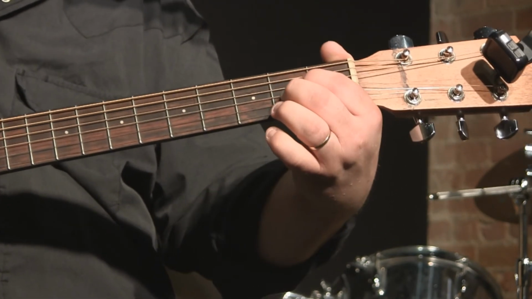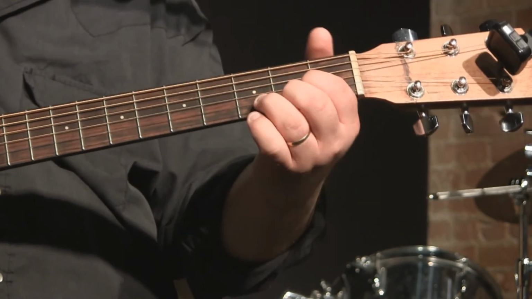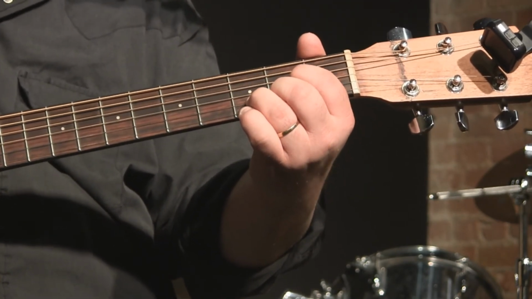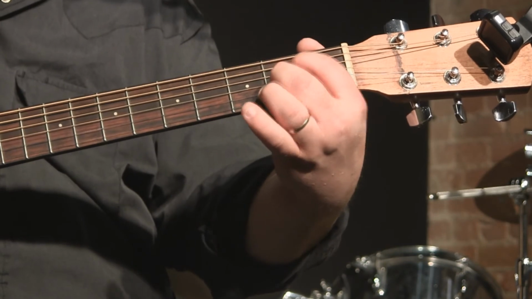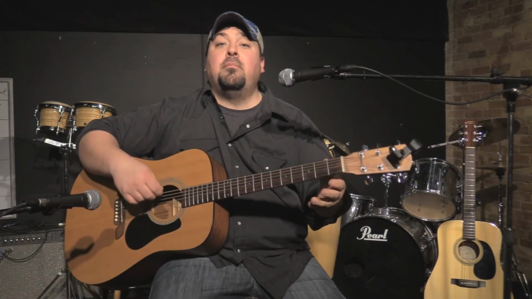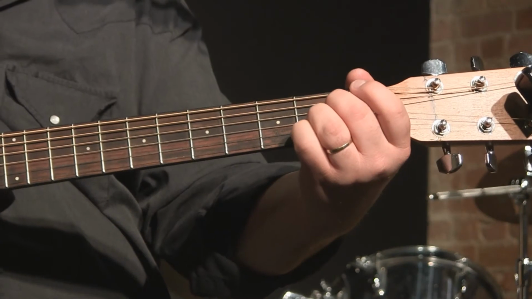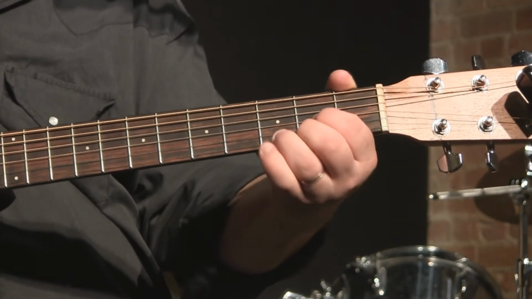Now some people, you'll use the pointer, middle, and ring finger. If that's the case, then if you go from your D, all you gotta do is bring your pointer finger up 1, and then move these 3 underneath to create your A. People like me can't fit those 3 fingers in the same fret because I have fatter fingers. So I use these 3 fingers, my middle finger, my ring, and my pinky.